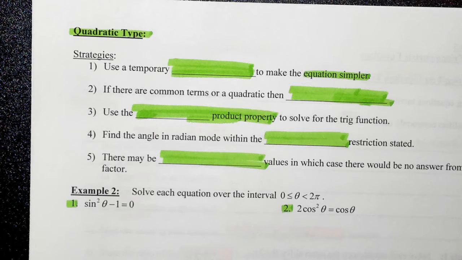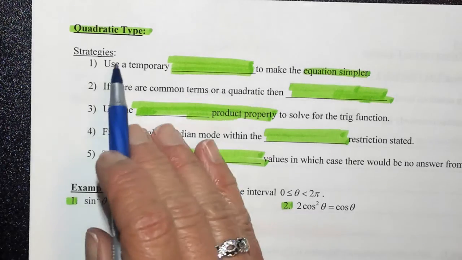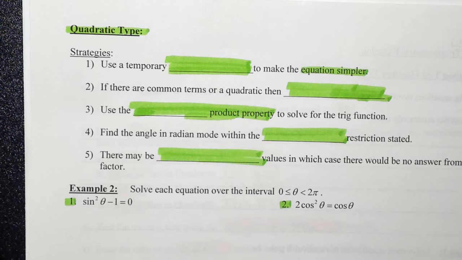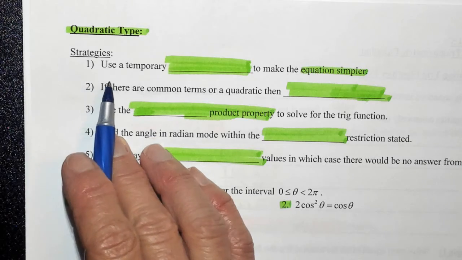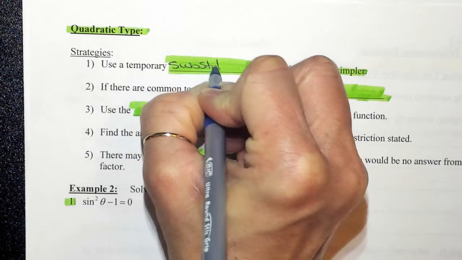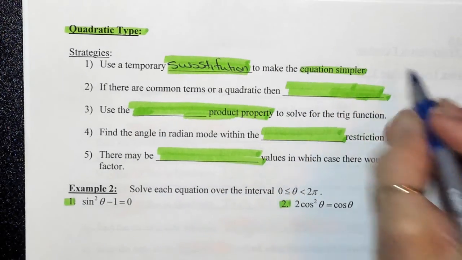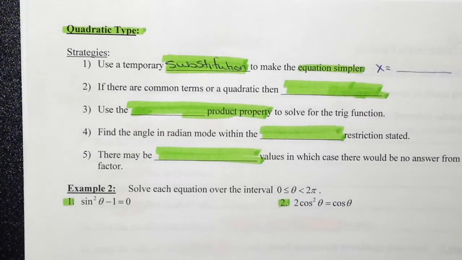Okay, the next type of equation that we'll focus on in this section is the quadratic. There are a few more strategies here that we have to focus on, and we'll take a look at 3 problems in this section. So first of all, our strategies are to use a temporary substitution to make our equation look simpler, meaning x is equal to some trig function.